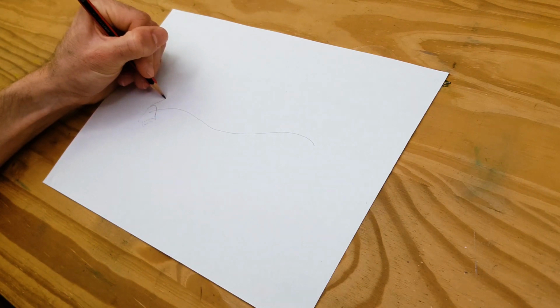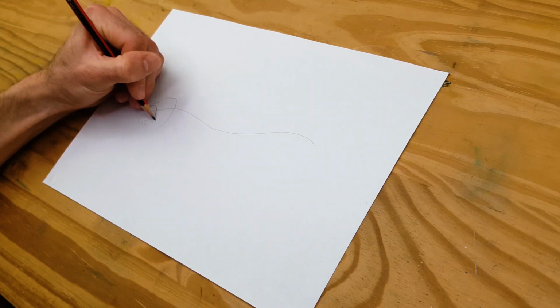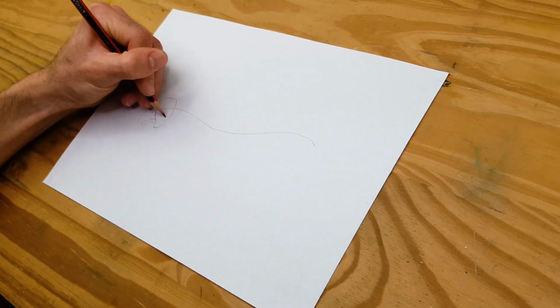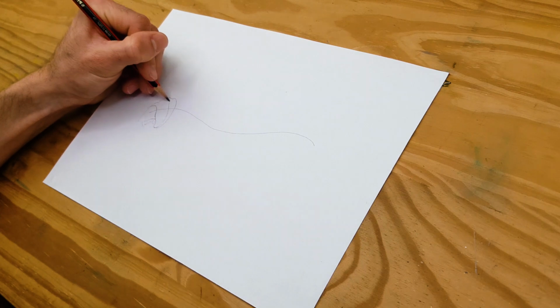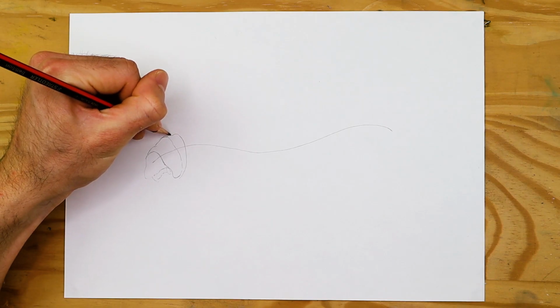Now we're going to start off by sketching the caterpillar. So we start by drawing a curved line on our page with an HB pencil to determine the length and the scale of our caterpillar drawing. Now we want to give our line a wave-like motion with two arches in it, which will guide the flow of the caterpillar drawing.